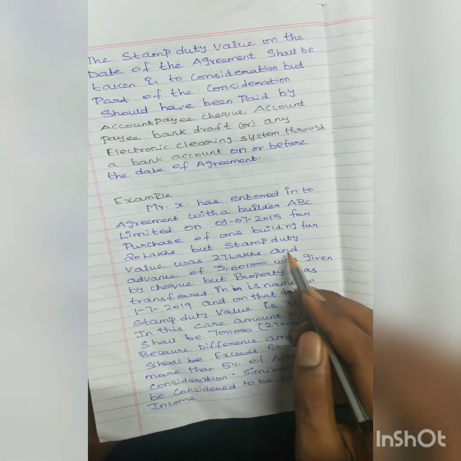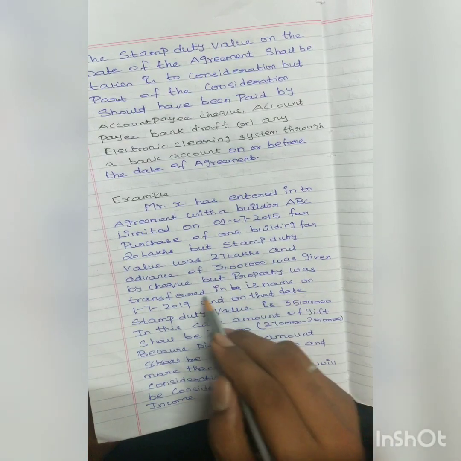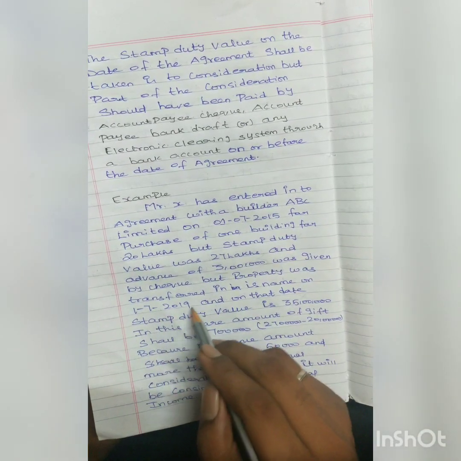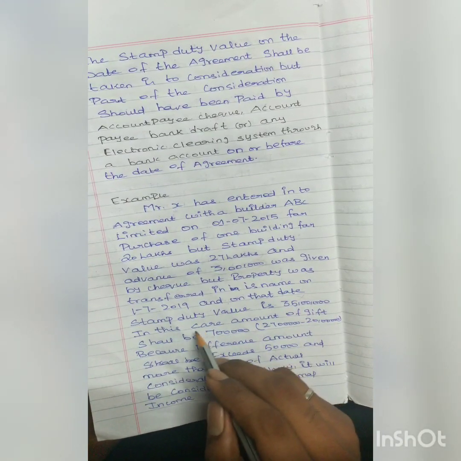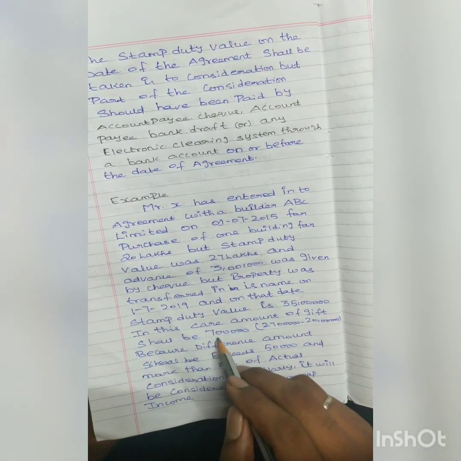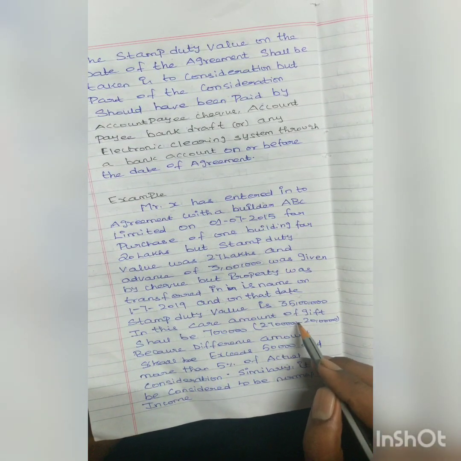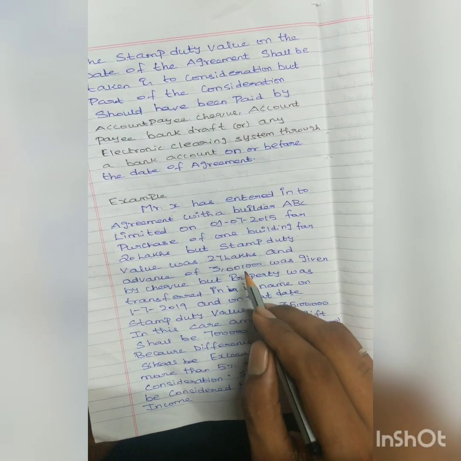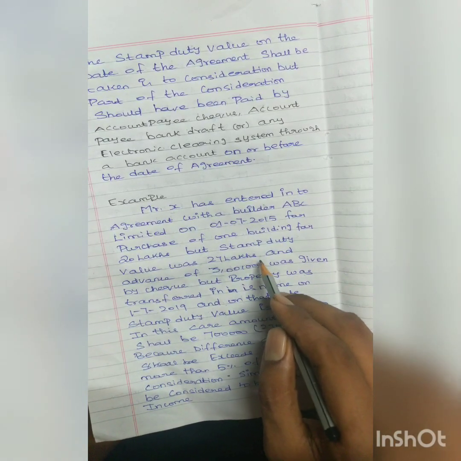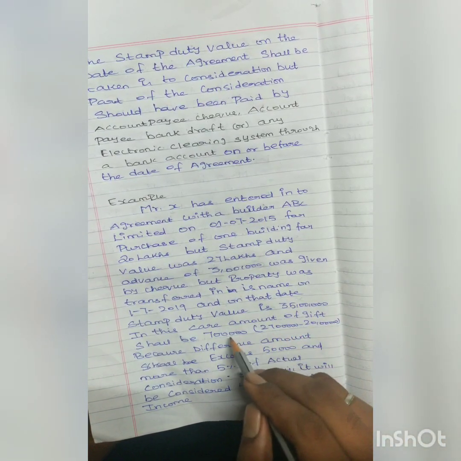Okay, let's discuss. An advance of 3 lakh was given by cheque, but the property was transferred in his name on 1/7/2019, and on that date the stamp duty value is 35 lakh. In this case the amount of gift shall be 7 lakh, as we discussed here, because 27 lakh was the stamp duty value on the date of agreement. He also paid 3 lakh on the date of agreement, so the stamp duty value on the date of agreement is taken into consideration. So the amount of 7 lakh will be taxable.